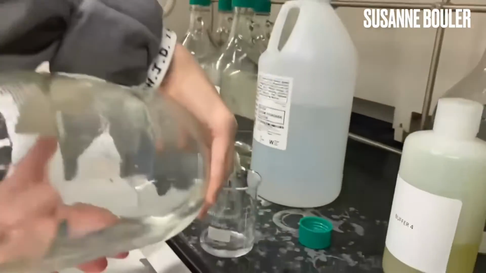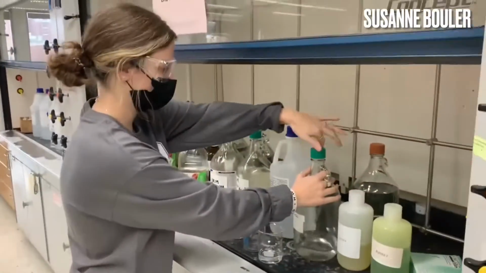Here, Susanne is pouring the unknown solutions we needed to test the pH values.